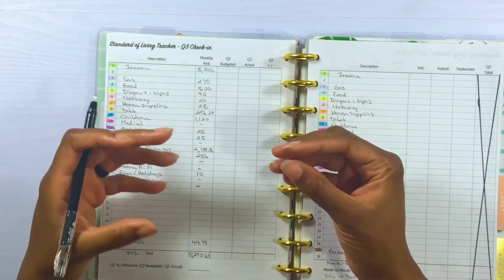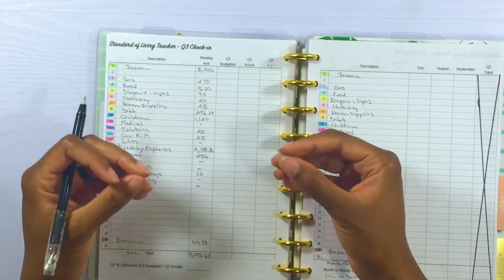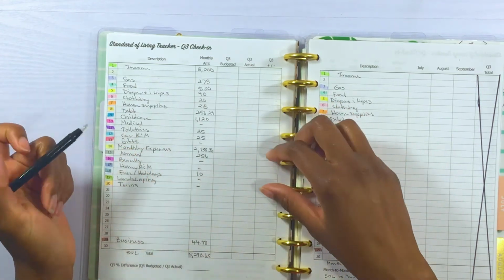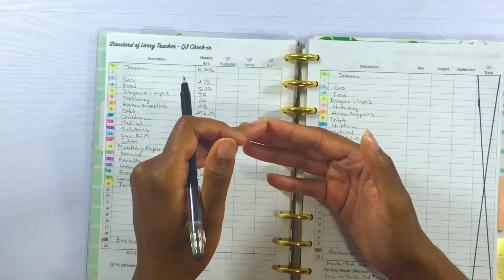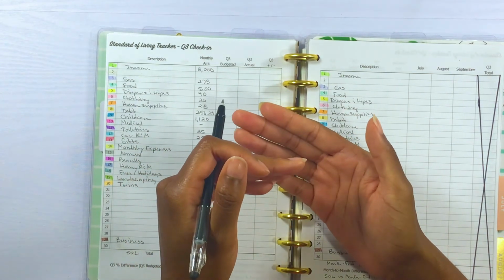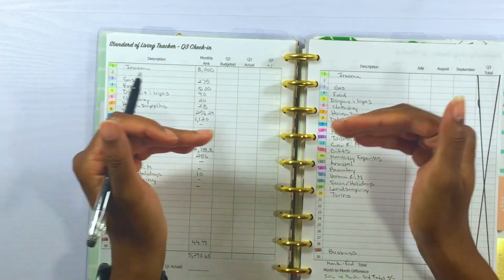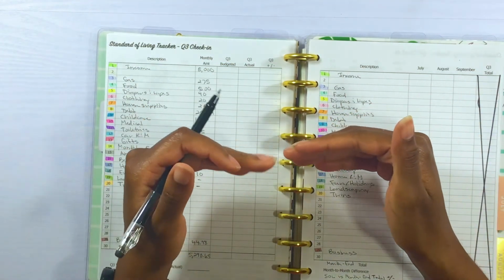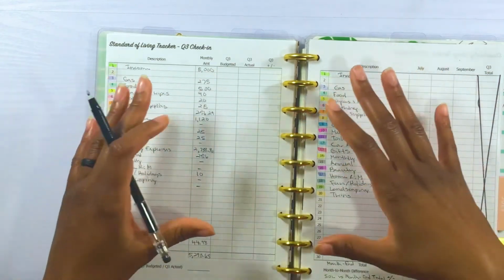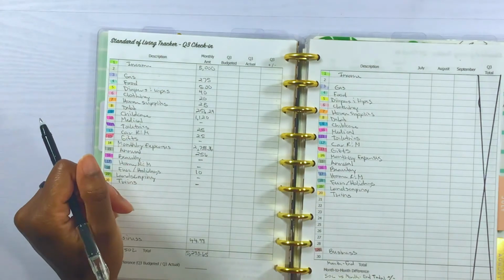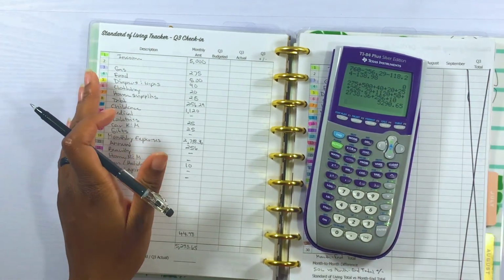But the main focus is to make sure that we live within our means and live the life we want within our means. Unless we actually really want to increase our standard of living or our baseline spending, then we want to stick to this. So I hope that makes sense. Let me go ahead and add this up.